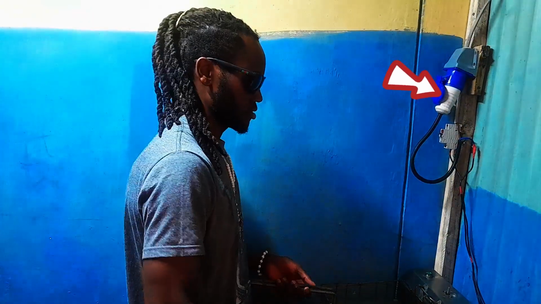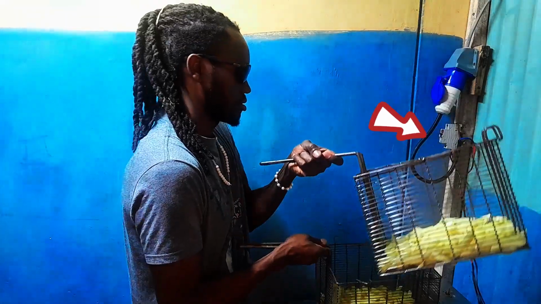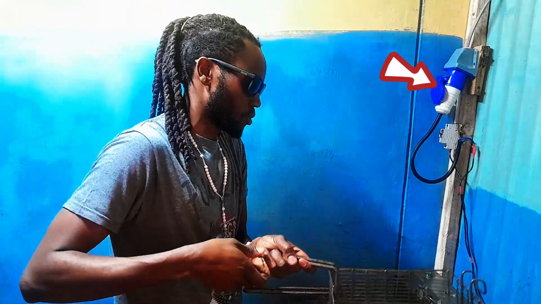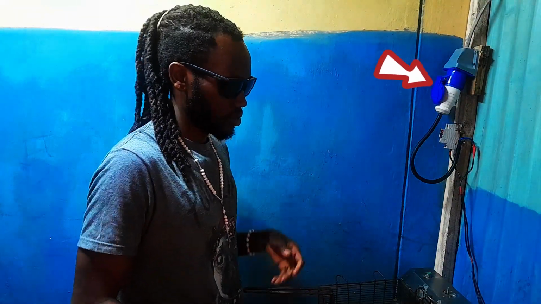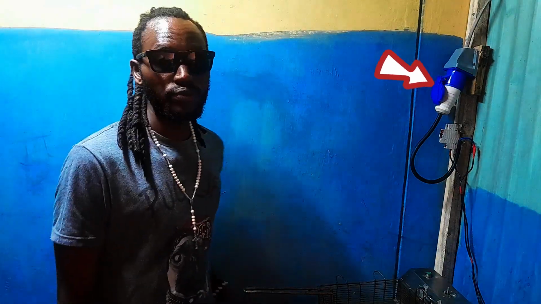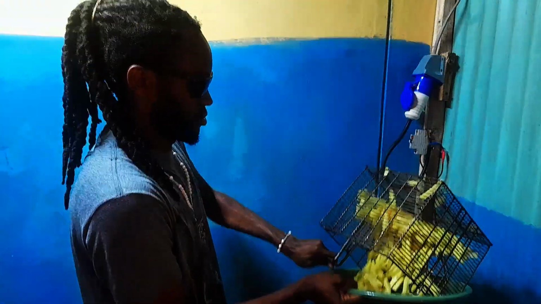Remember the first time I showed you the switch and wire? Today they look different, don't they? That's because yesterday while batches were frying back to back, the switch blew up and caught fire due to us underestimating the current draw of the cooker. We fixed it, hence the new setup.